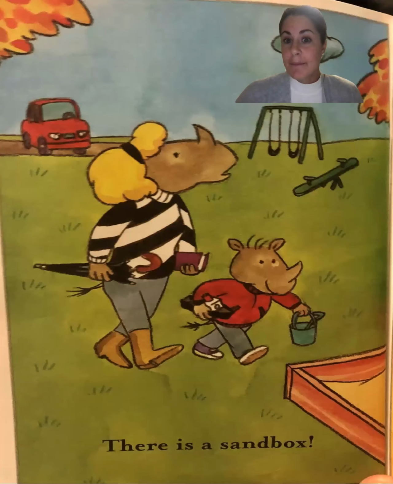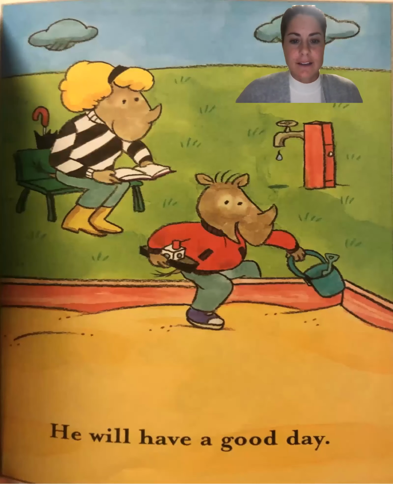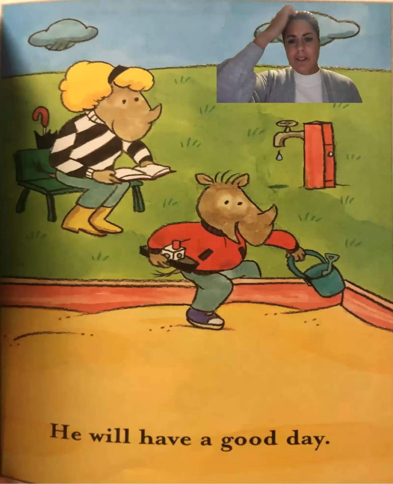Now, there is a sandbox. Okay, all right, there's a sandbox. Maybe he's going to play in it. He will have a good day. Okay, so kind of in the beginning here, right? If someone said, what happened in the beginning? Oh, they went to the park and he found a sandbox.